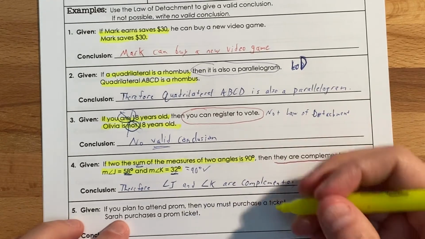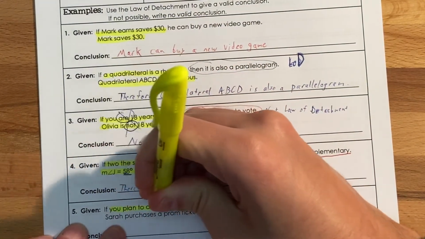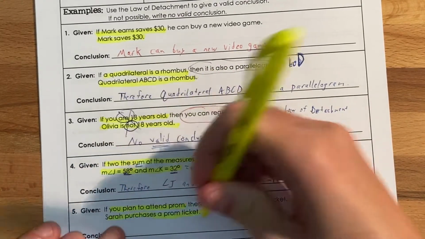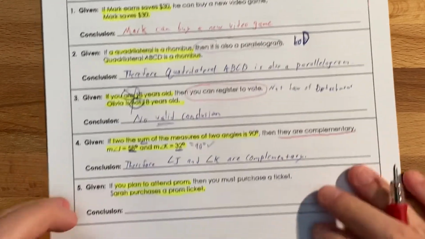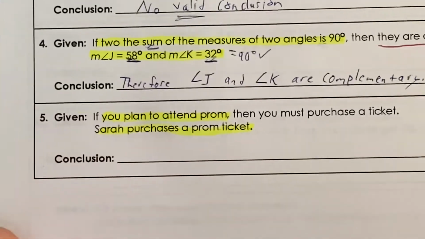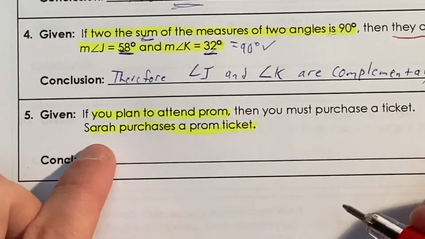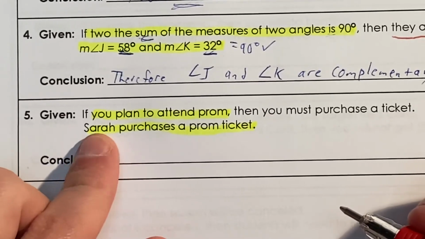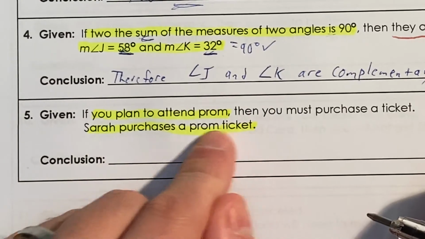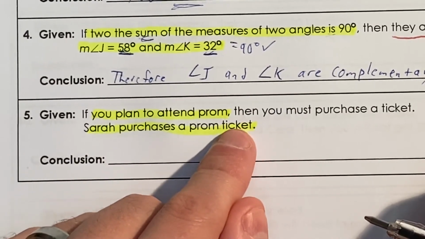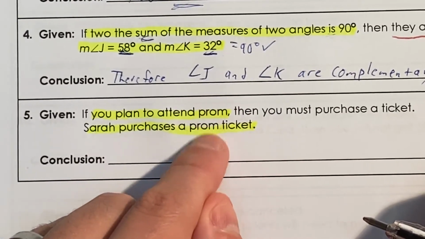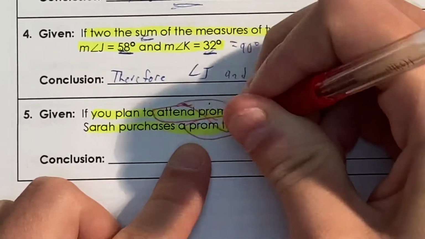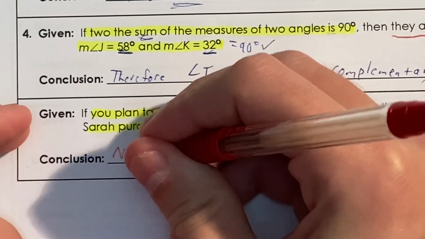Lastly, if you plan to attend prom. So hopefully this is saying Sarah is attending prom. So does it? It says Sarah purchases a prom ticket. Having a prom ticket is not saying you're attending prom, right? These do not match right here. Attending prom and prom ticket, those do not match. So this is no valid conclusion.